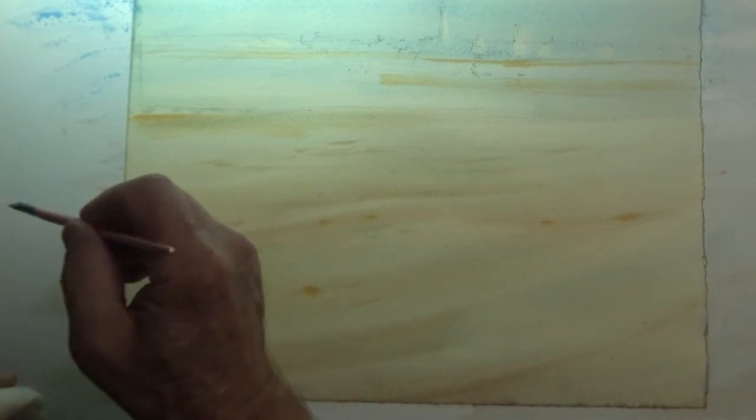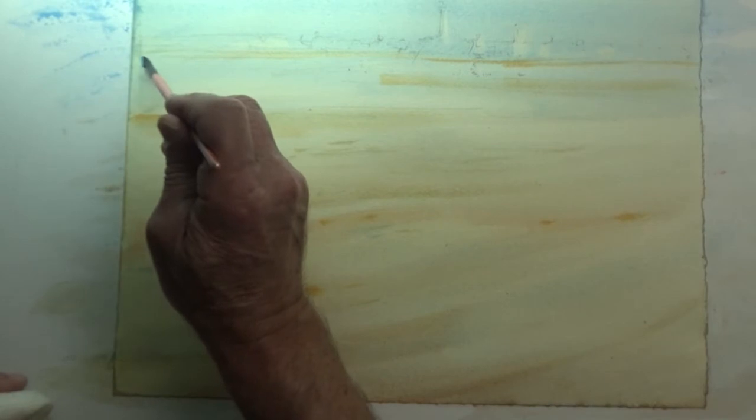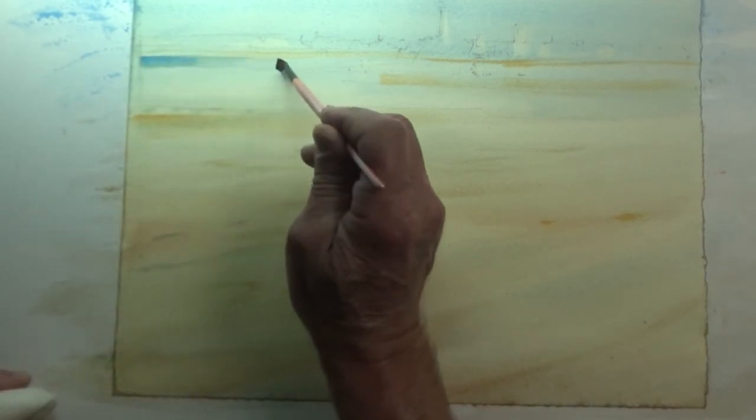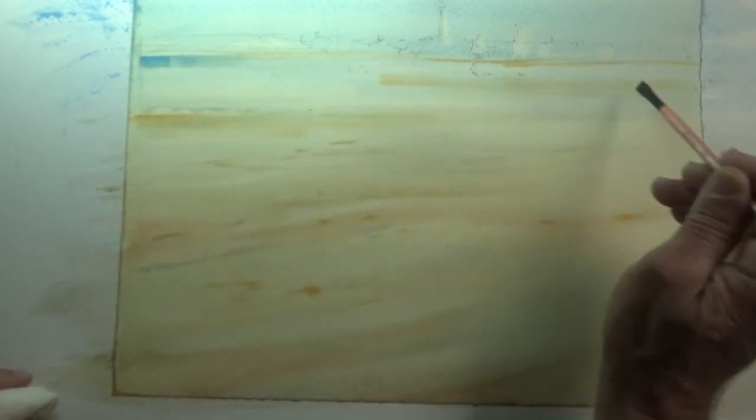So some of it is going to be sandy. Some of it is going to be a little bit darker. That is to say, more water in this area here.